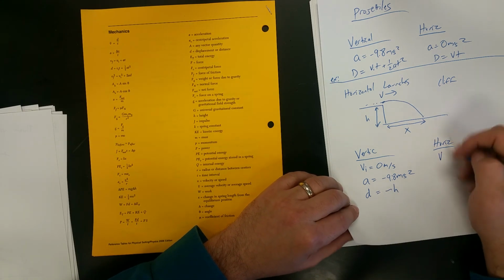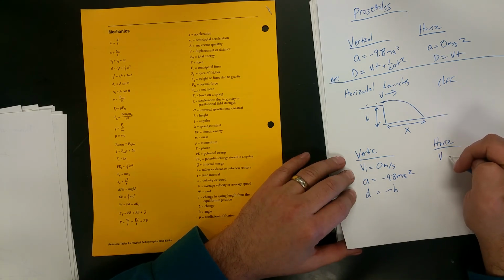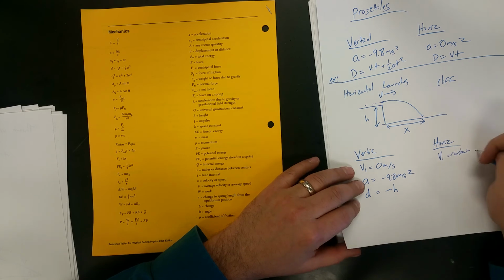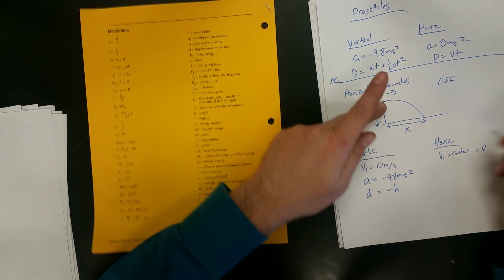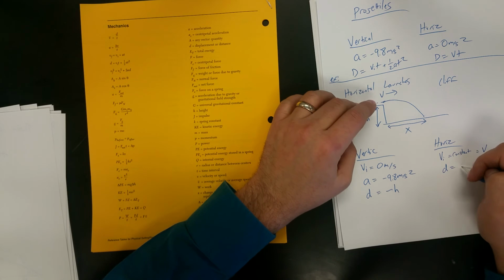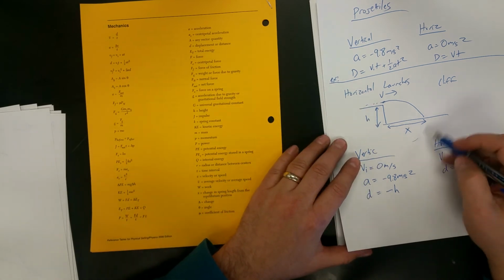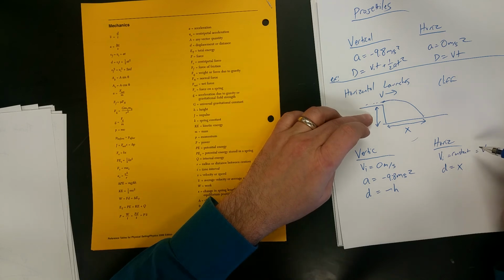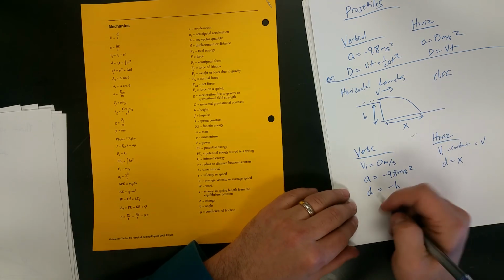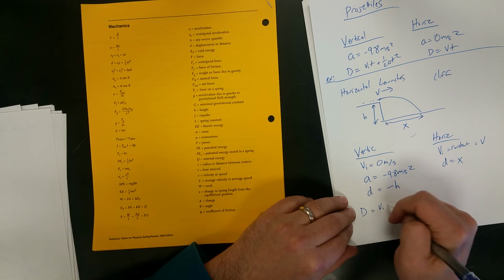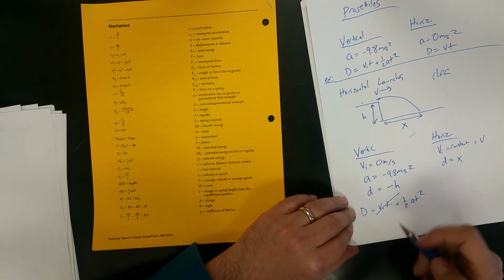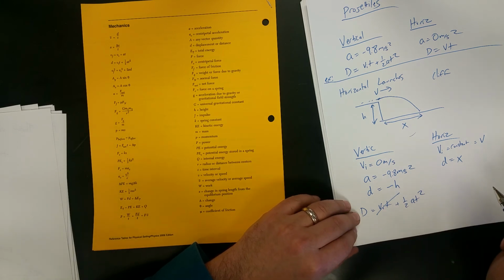Horizontally, its velocity is going to be constant. So Vi is going to equal V final, and that's just your velocity off the cliff's edge, and it travels distance equal to x. Now you're probably not going to know all these variables, nor do you need to. If you know the height, you can figure out the time. You can just say, hey, d equals Vi t plus 1/2 a t squared, but the Vi is 0, so you get d equals 1/2 a t squared.